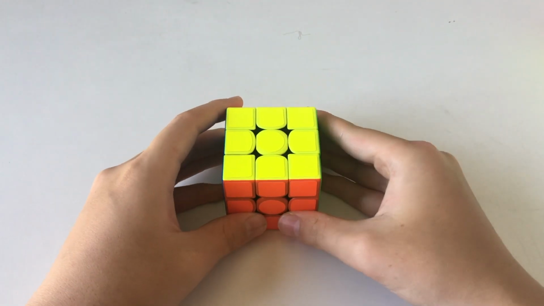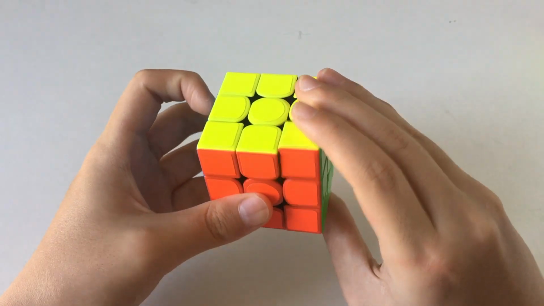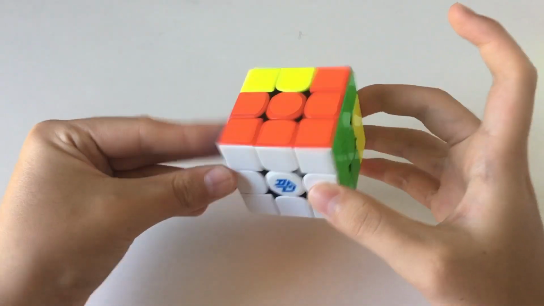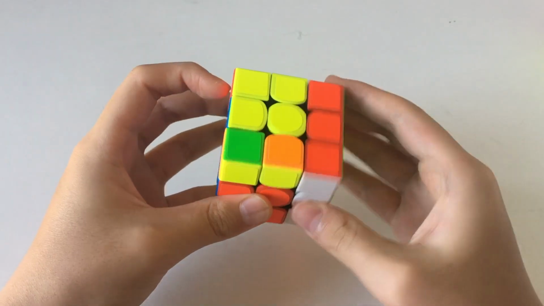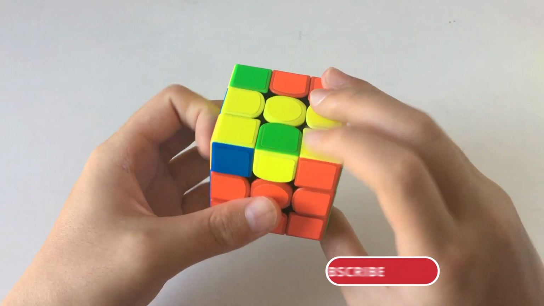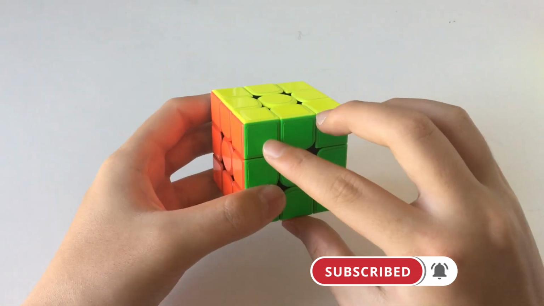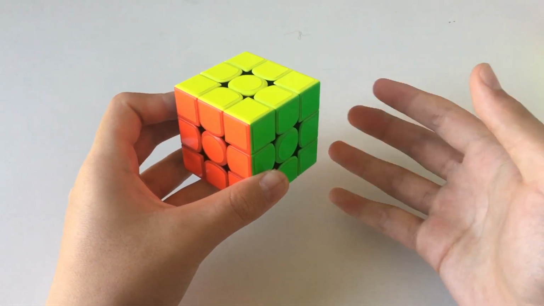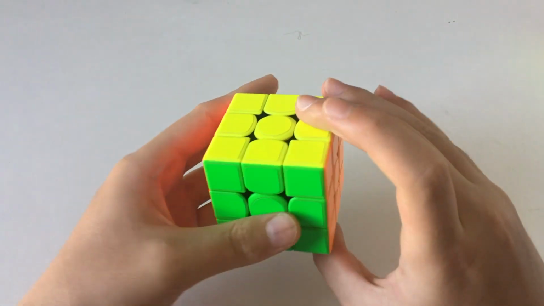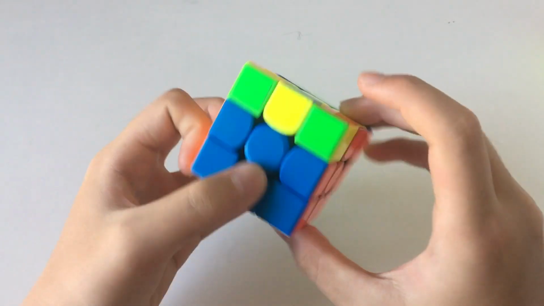So one last tip is, when you're memorizing an algorithm, for example, the C-shape, this algorithm, I can just do it over and over again starting from a solved position. And then eventually, after I do it numerous times, it depends on the algorithm length, but after I do it numerous times, it will become solved again. For example, here it is solved, and then I'll do a different algorithm.